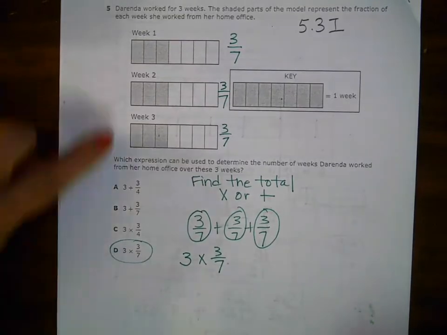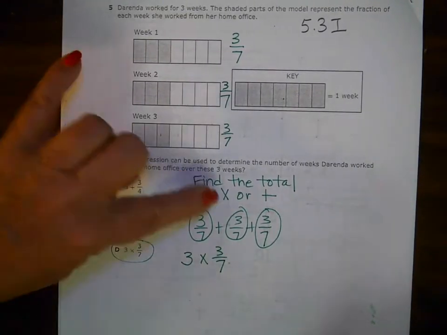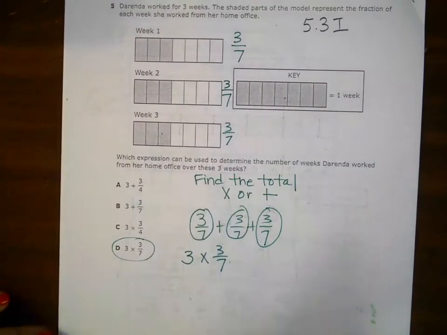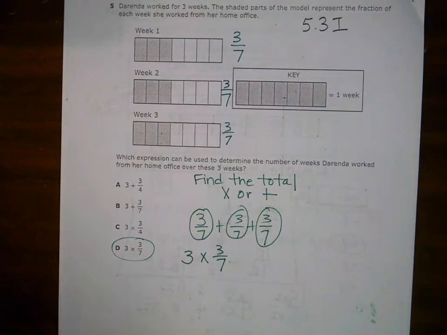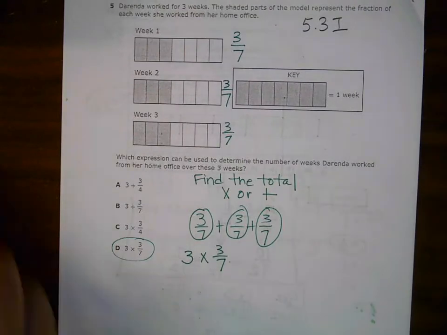So do you see how you did that? If I need to find the total, I multiply or add. So write that down so that you don't forget it. You're going to be using this strategy for the rest of the time before school's out.